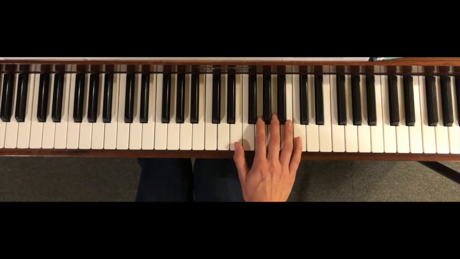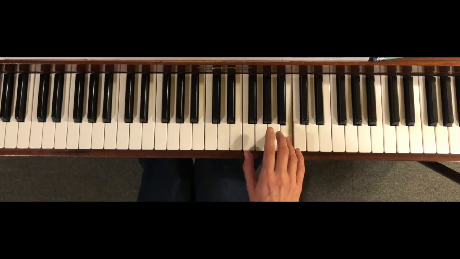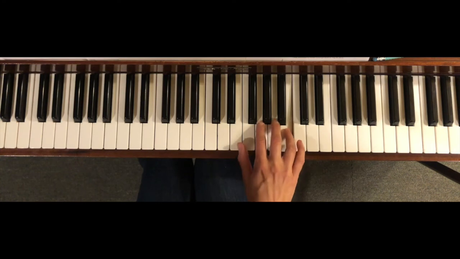Now in rhythm, we're going to be counting in a cycle of 6. 1, 2, 3, 4, 5, 6. Let's do it again. This time you can play along with me if you'd like.